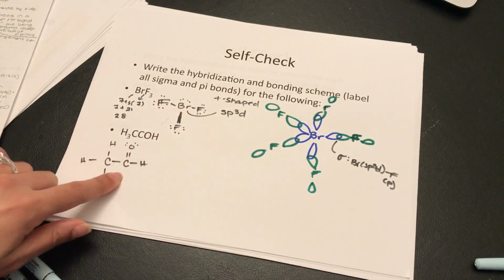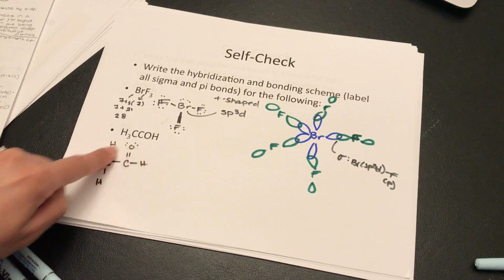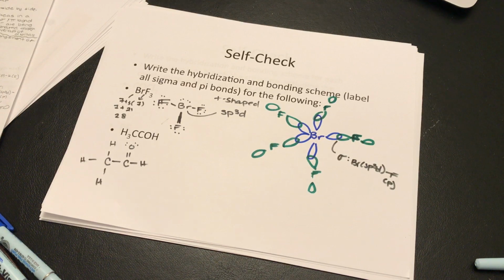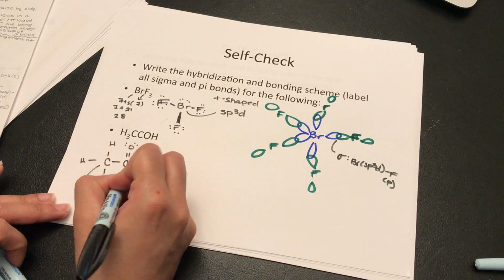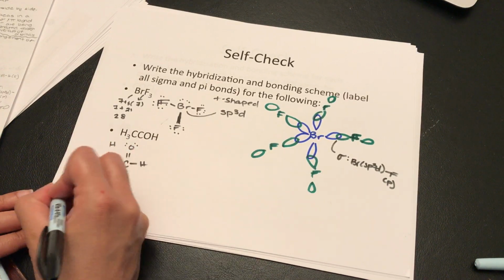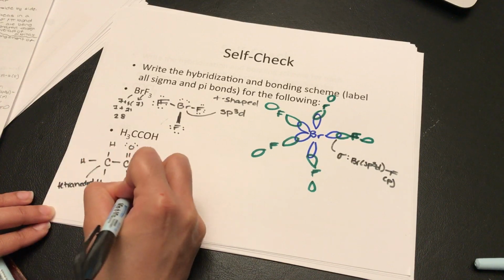The reason I had to bond twice to the oxygen instead of putting the hydrogen to the oxygen is because then carbon wouldn't have had 2 bonds here to give it 4 total. Because I have two central atoms, I have two geometries. This is tetrahedral. This is trigonal planar.